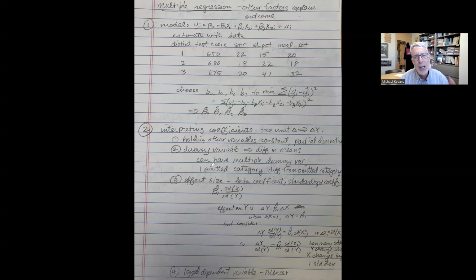We sometimes want to compare those coefficients amongst themselves. But since they're all in different units, there's not really any comparison of their magnitudes possible. So we'll often standardize the coefficients by multiplying the coefficient by the standard deviation of the x and dividing by the standard deviation of the y.